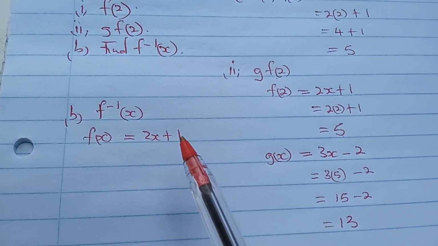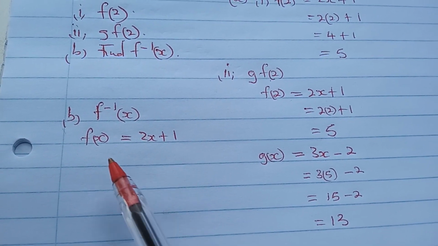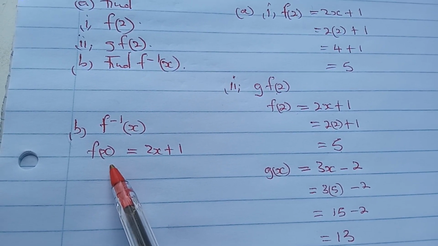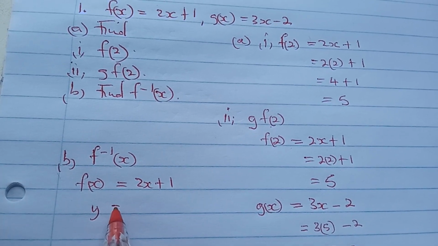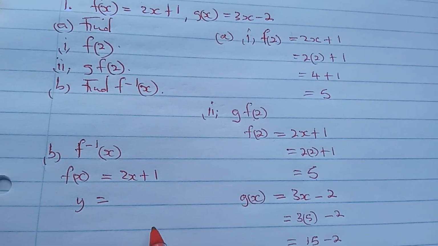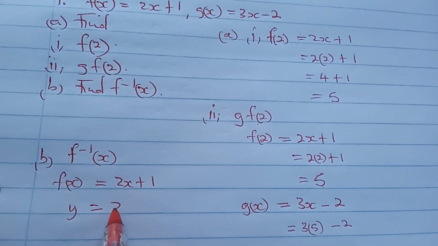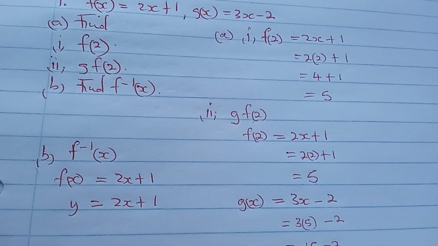So we put a y in the place value of f(x), then equals 2x plus 1.